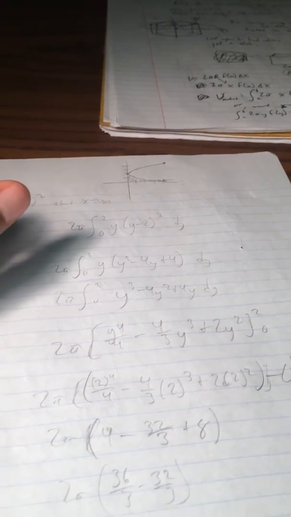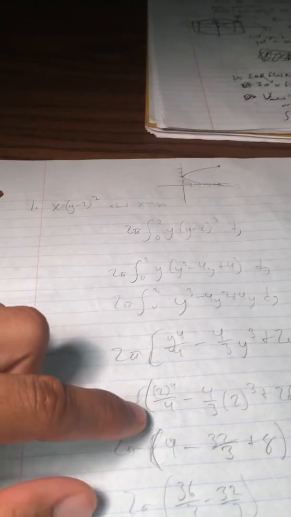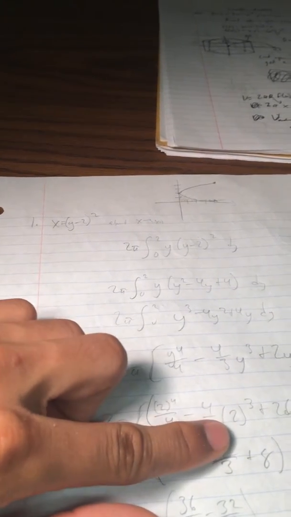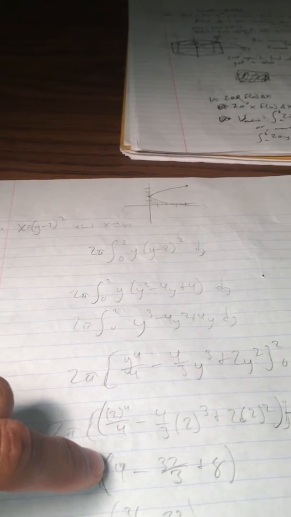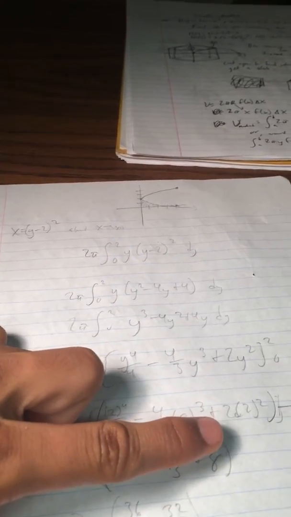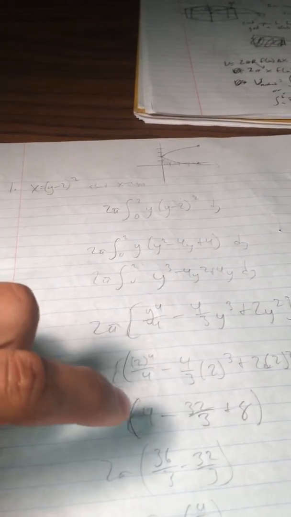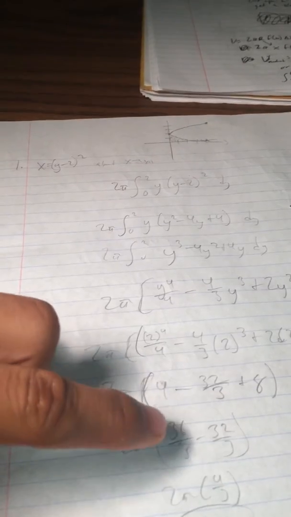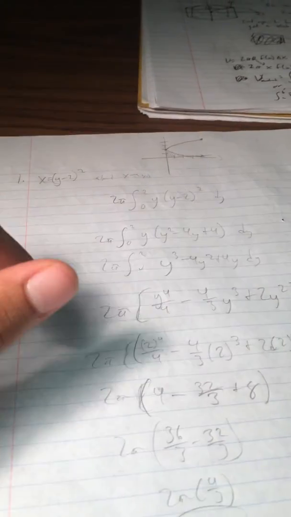And then with a few basic steps of algebra, here what I did was, 2 to the 4th is 16 divided by 4 is 4. Then here 2 to the 3rd is 8, so 8 times 4 is negative 32 over 3. And then this is the same as 2 to the 3rd, because it's 2 times 2 squared, so it's 8. And then we get 4 and 8 make 12, which is also 36 over 3, if you want to get common denominators to add, or subtract in this case.